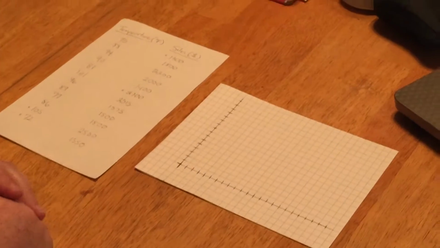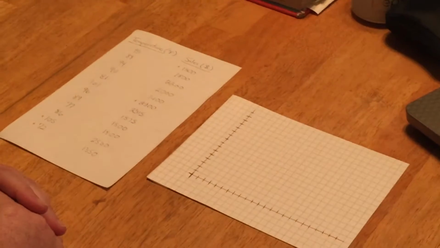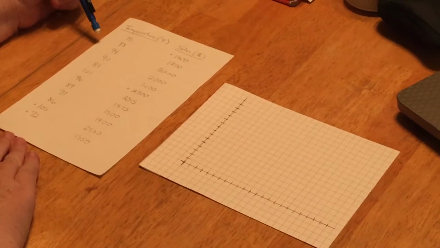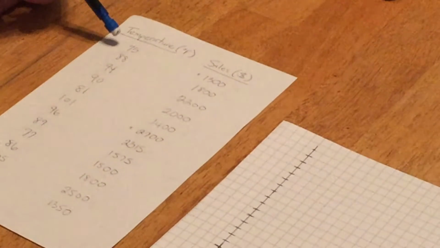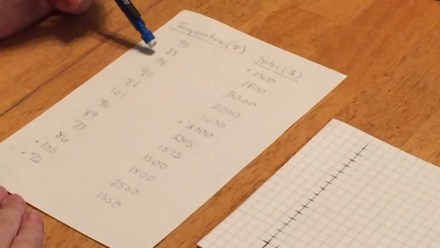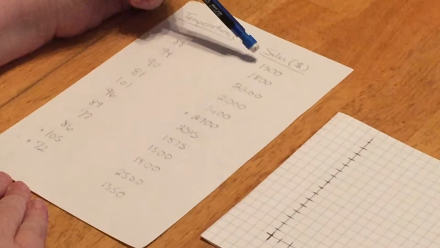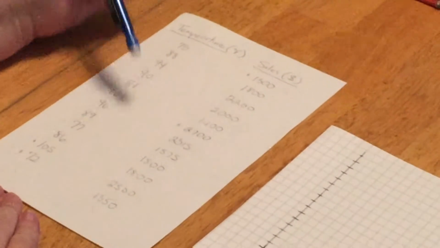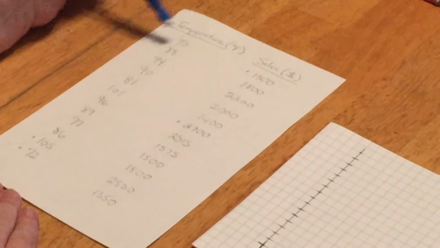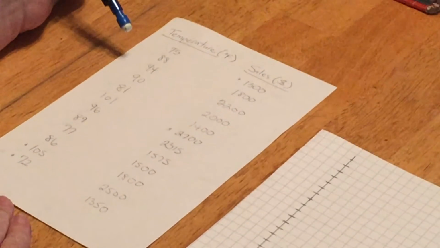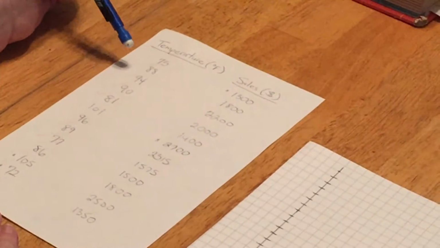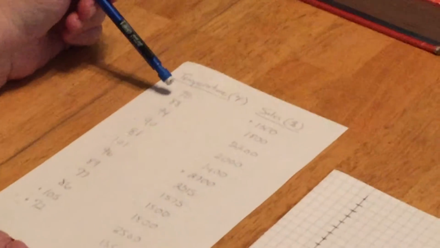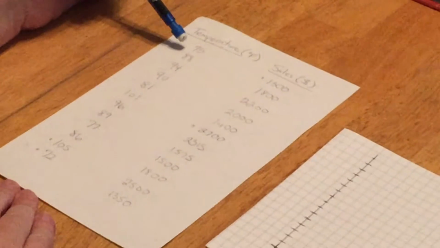Okay, so what we're going to do today is construct a scatter plot. So right here we have a chart of information. The left side of the chart represents the outside temperature, and the right side of the chart represents the ice cream sales of a local ice cream store. We're going to take this information and create a scatter plot. In order to do that, we need to label and find the scale of each axis.